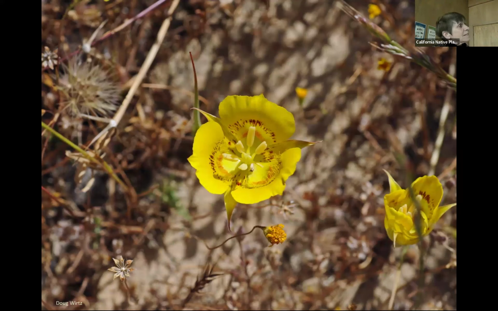And then late in the season, you start to get things like calochortus or Calochortus luteus. Yellow Mariposa tulip. So that's some of the upland species that you might find around the vernal pools.